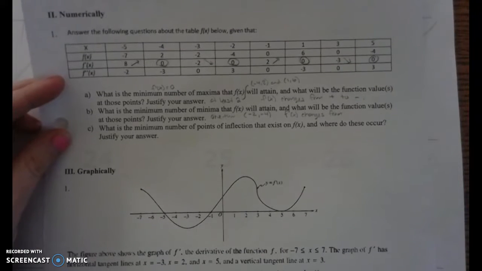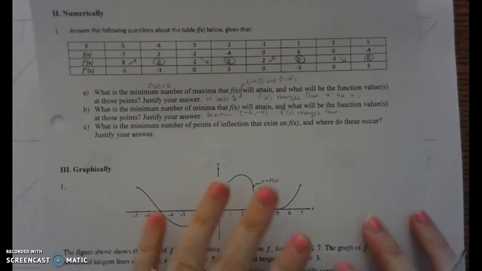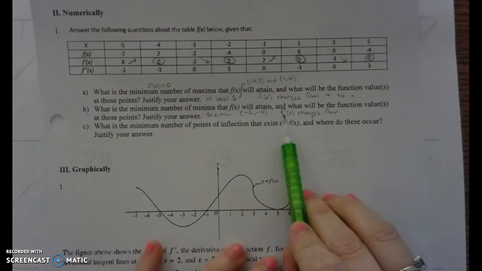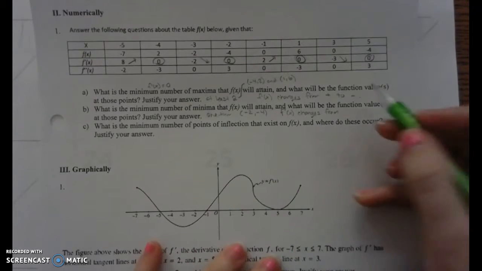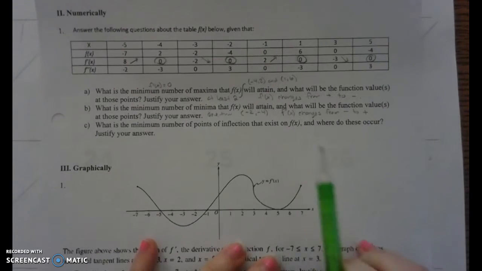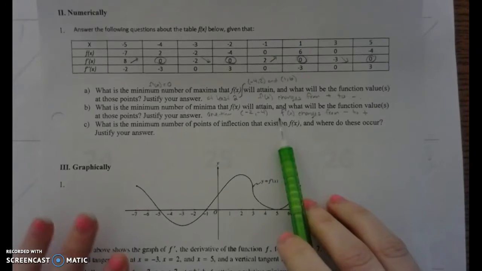Sorry guys, I didn't mean to get cut off on the last video. I didn't realize I was at the 15-minute mark. I was saying this is where f of x changes from negative to positive. That's why we have the minimum there.